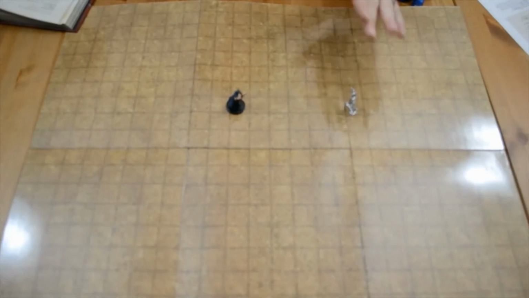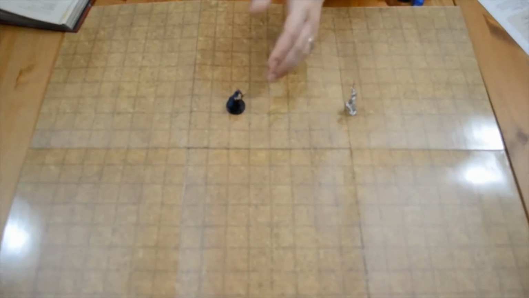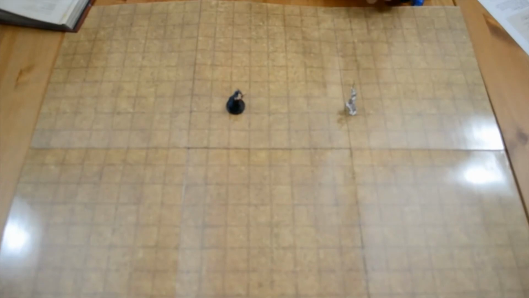So when our wizard casts magic missile, 3 magic darts hit our little archer dude over here. And each dart deals 1d4 plus 1. Well, there we are. 4 plus 1 is 5. 1 plus 1 is 2. 2 plus 1 is 3. So 5, 2, 3. Total of 10 damage that our friendly archer over here is taking.